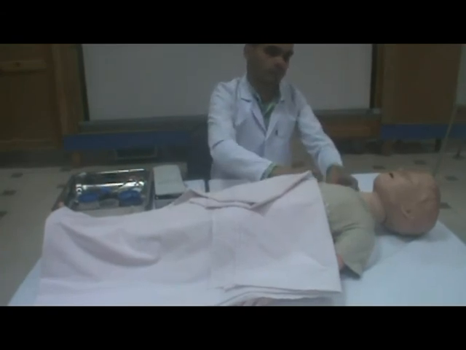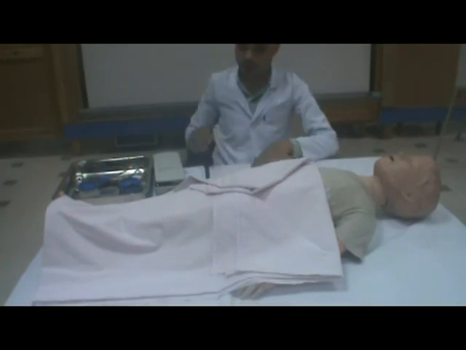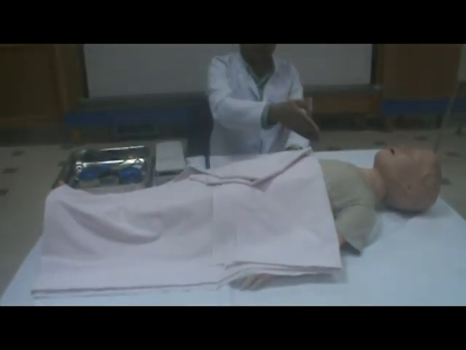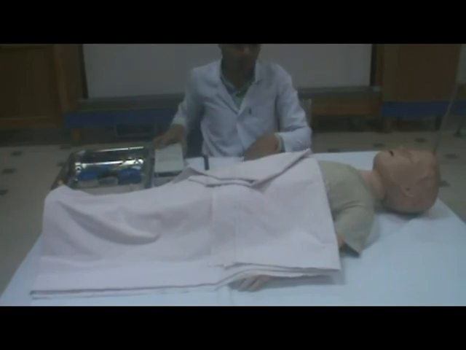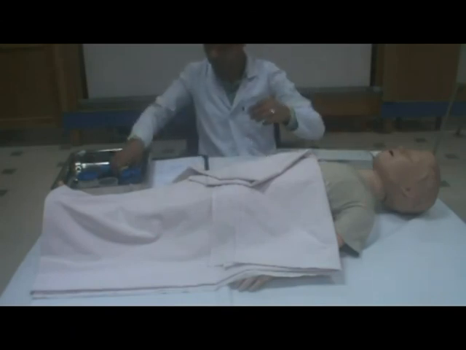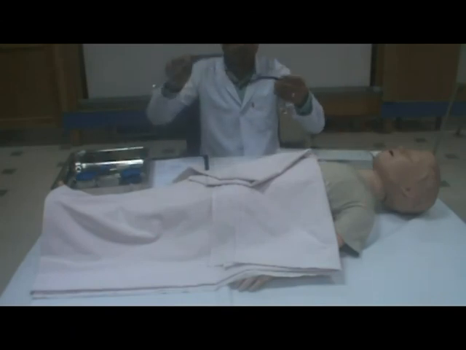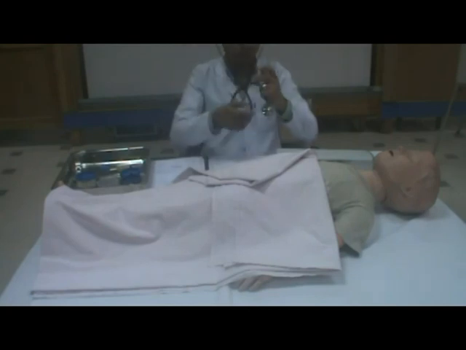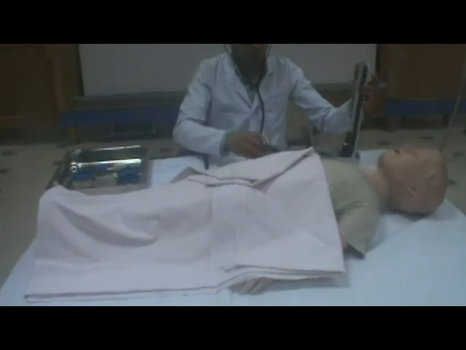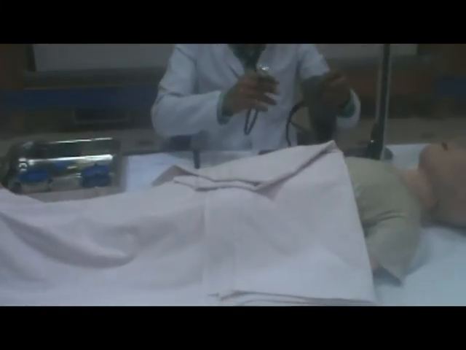Expose the site of measurement fully by removing any constricting clothes to ensure proper cuff application. Position the limb at the level of the heart to prevent false reading. Place stethoscope earpieces in ears and be sure sounds are clear, not muffled, as each earpiece should follow the angle of the ear canal to facilitate hearing.